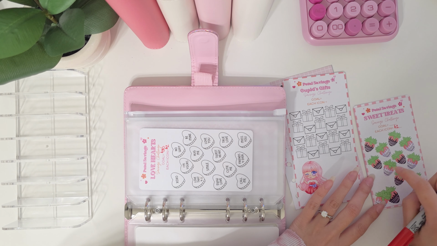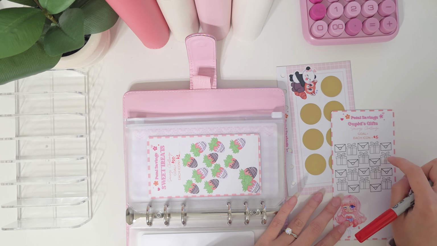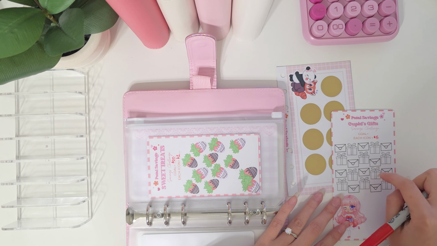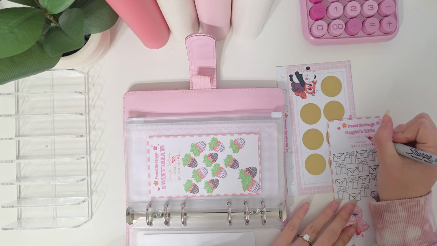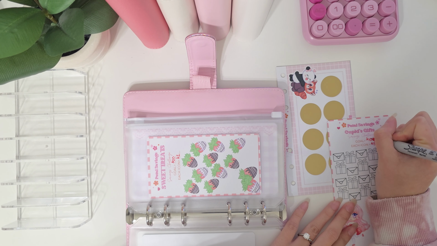I'm gonna do $5 for each icon, and there is 1, 2, 3, 4, 5, 6, 7, 8, 9, 10, 11, 12, 13, 14, 15, 16, 17, 18, 19, 20. 20 icons. So I think that is $100. Yep.